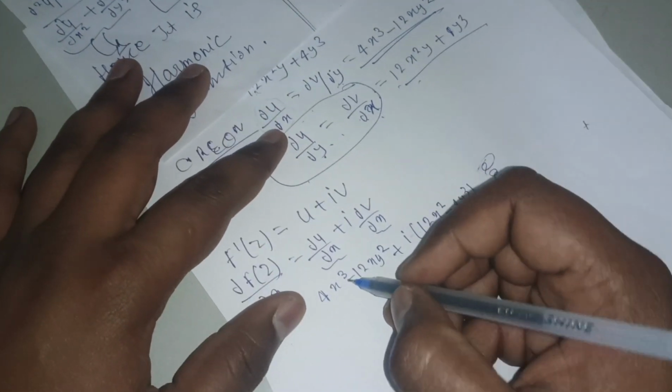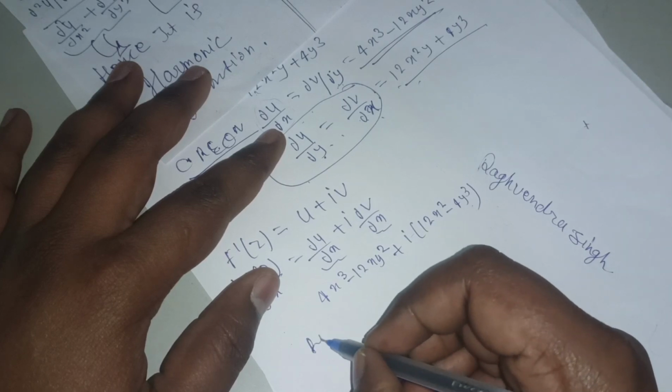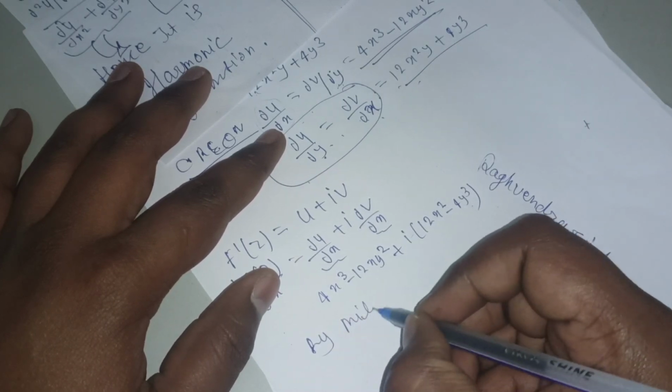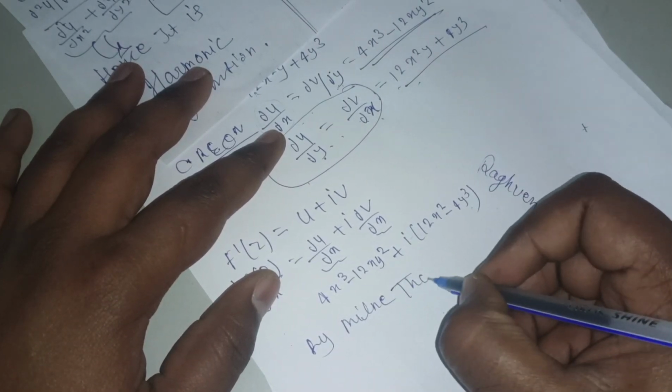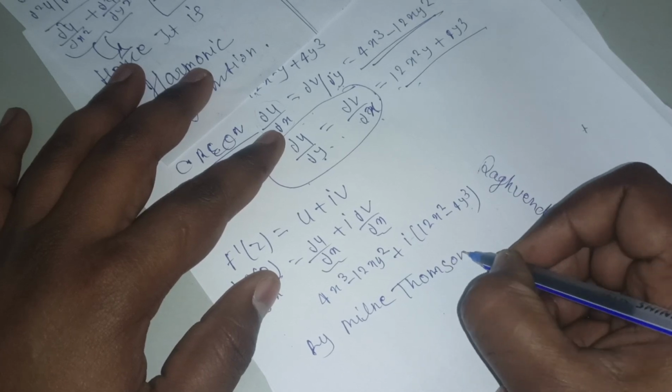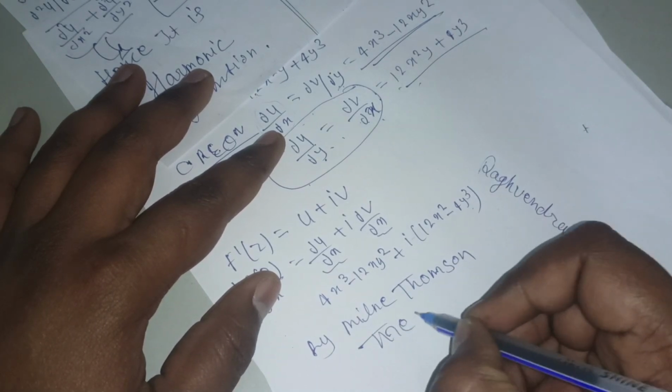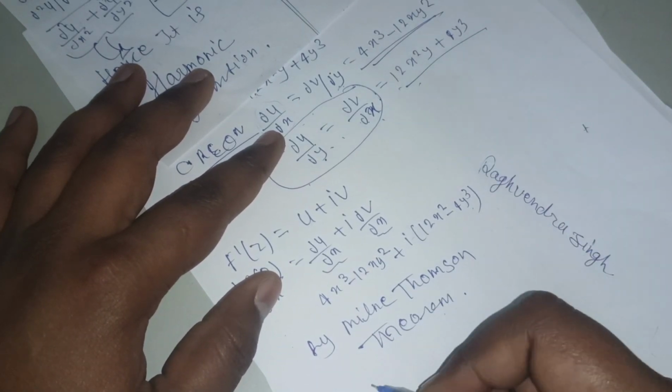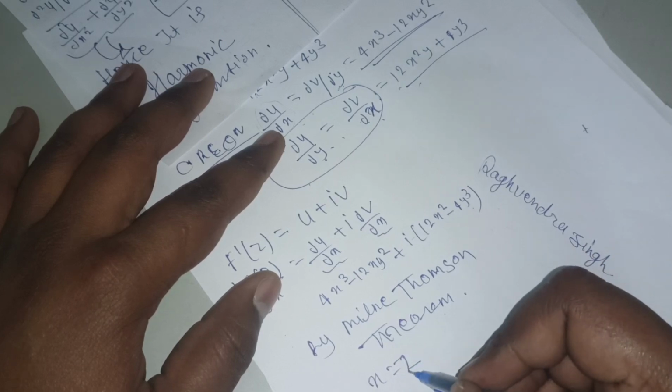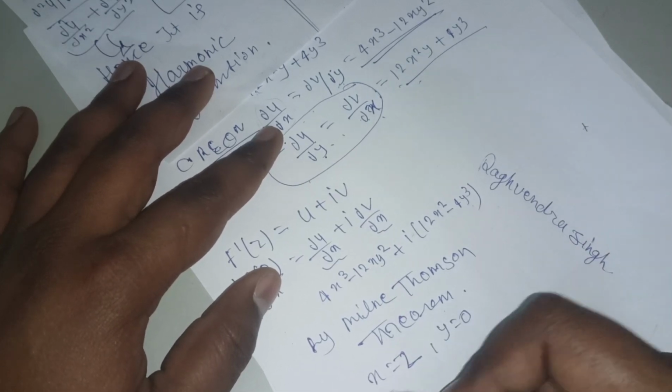So now the sixth step says that by the Milne-Thomson theorem, put x equal to z and y equal to 0.